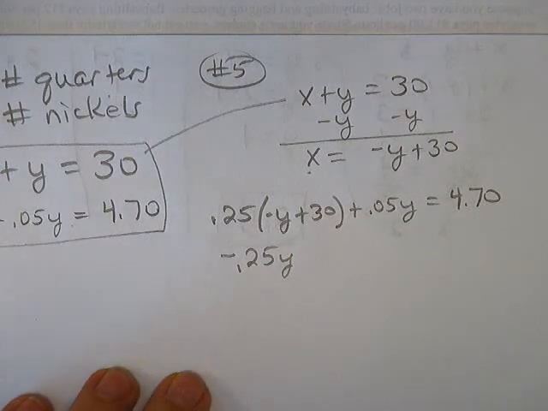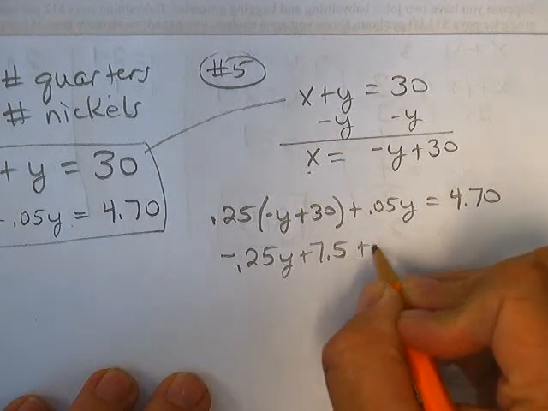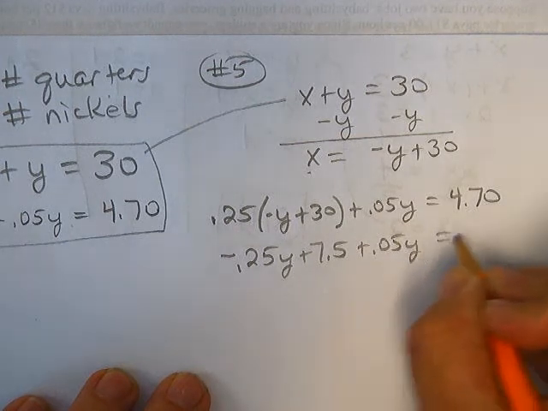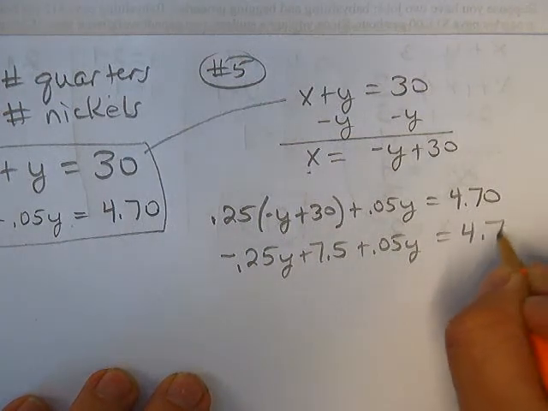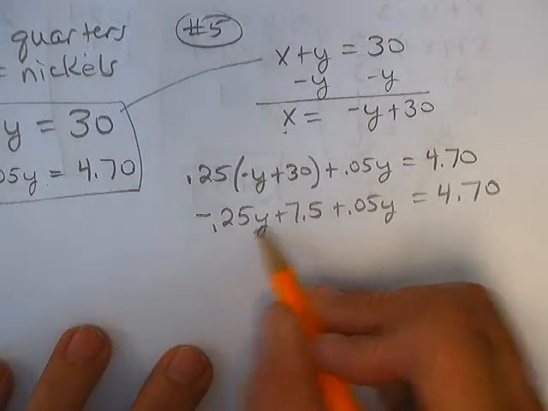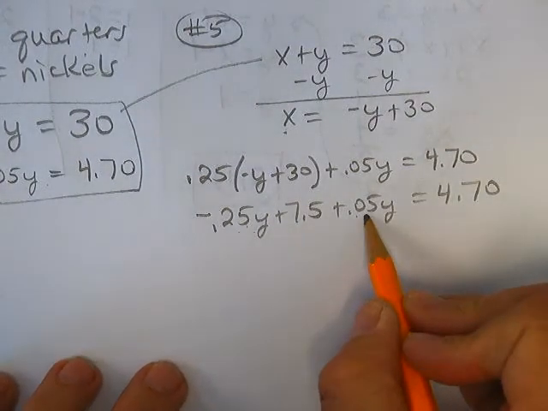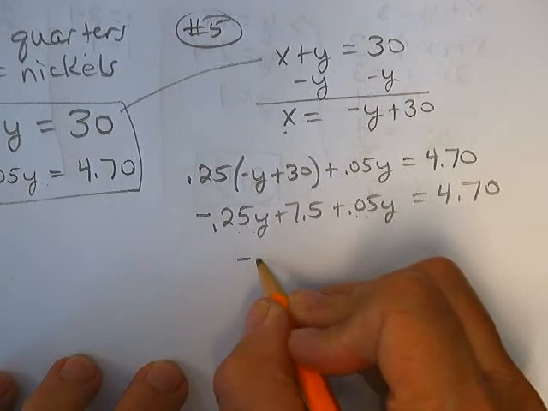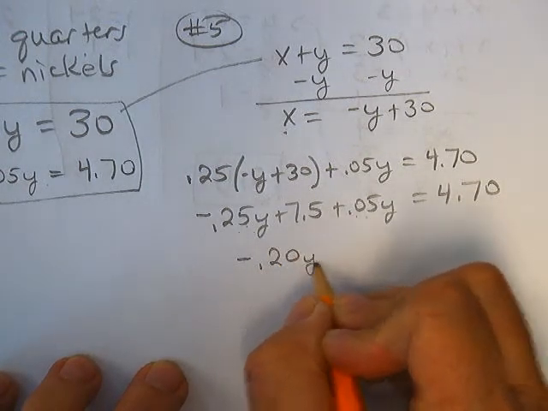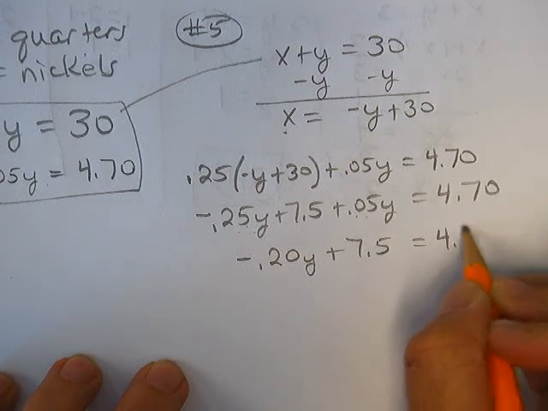We now have 0.25 times 30, which gives us 7.5, plus 0.05y equals 4.7. Okay, we've got to combine our like terms, so our y's. Negative 0.25y plus 0.05y gives me negative 0.20y plus 7.5 equals 4.7.